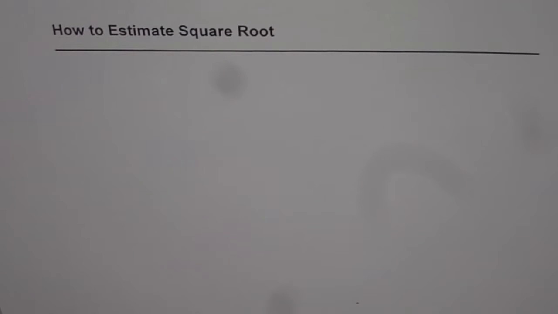How to estimate square root. I'm Anil Kumar, and in this video we will understand how to estimate square root.